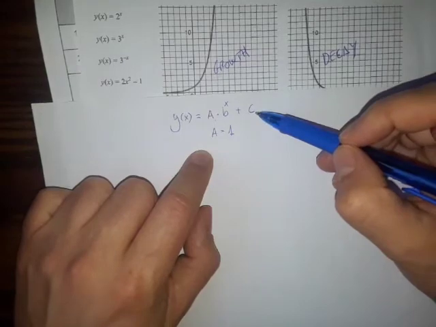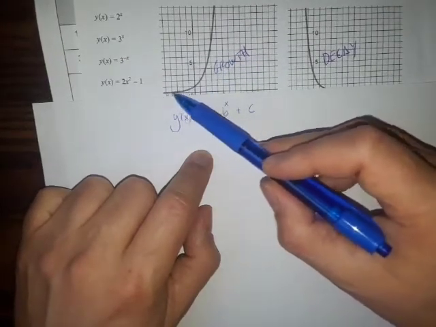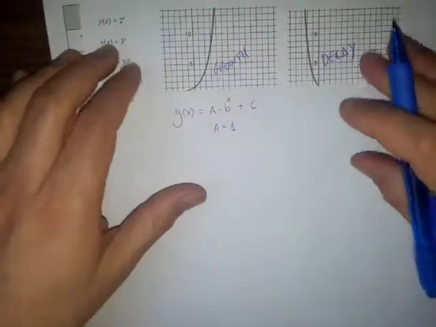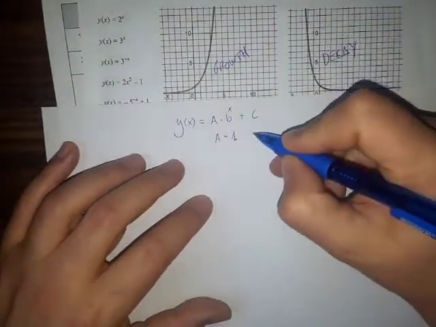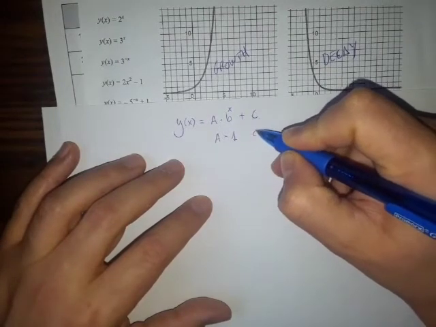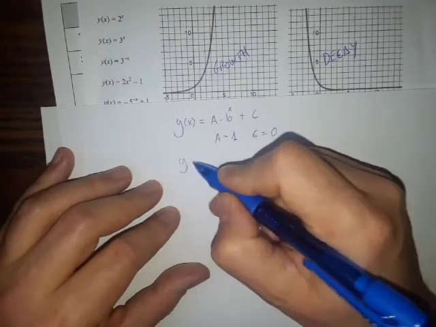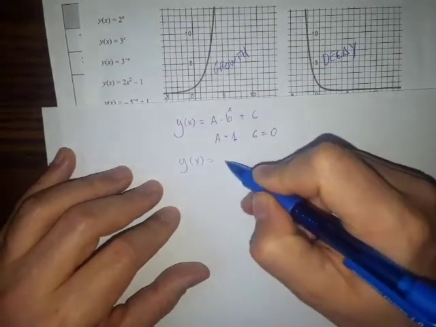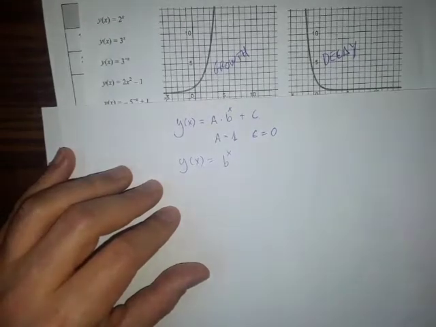And then how much is c? As you can see, if it's by the x-axis, as it is, c is going to be 0, okay? So right now we have y equals 1 times b to the x, and this is 0, so that's it.